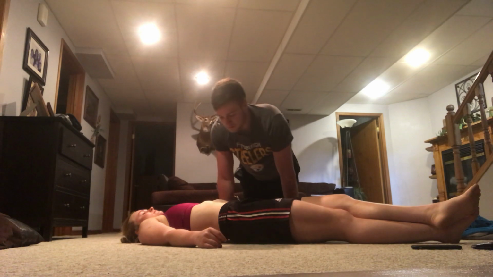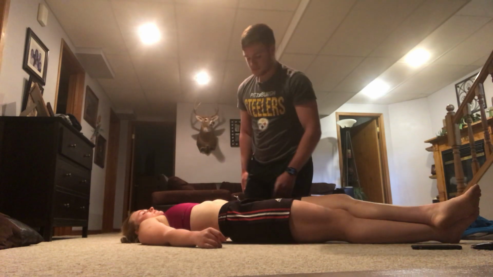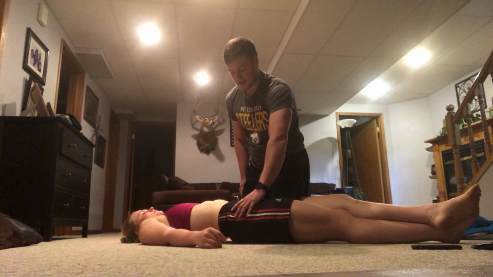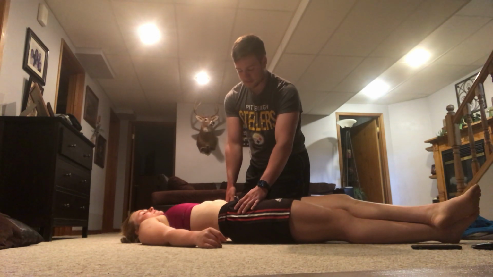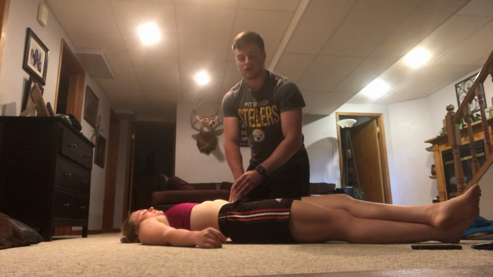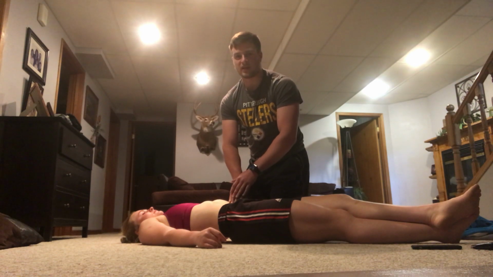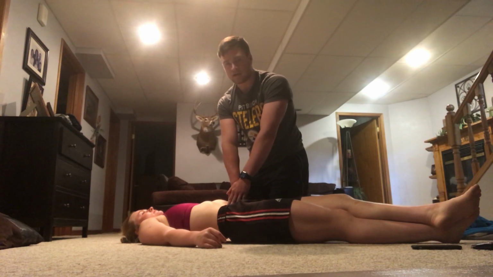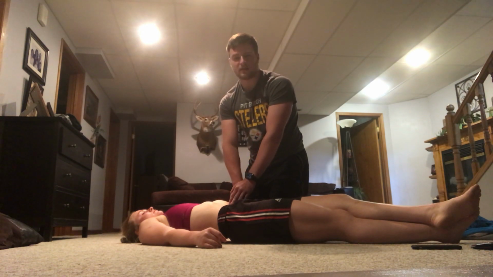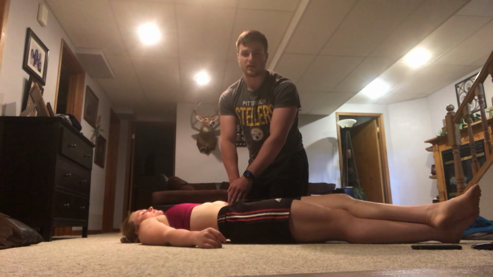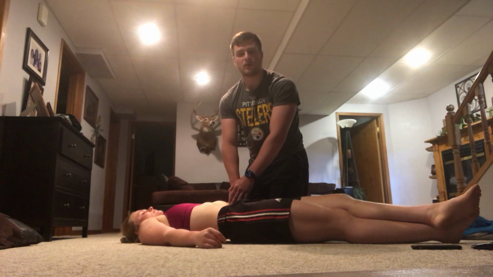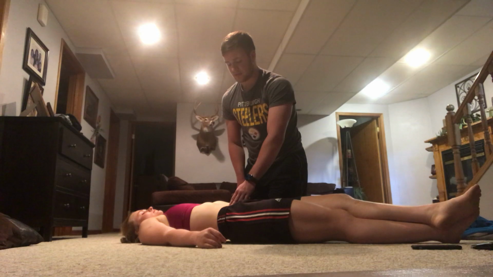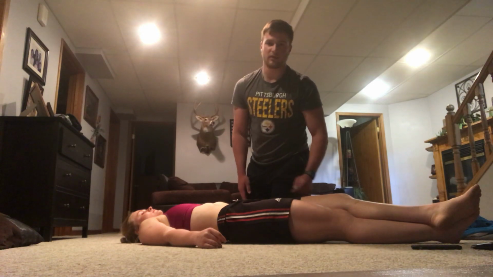Next, we'll move to the appendix while we're on this side. So you're going to find their ASIS and their umbilicus, and about halfway in between is where you find the appendix. We call that McBurney's point. Basically, you're just going to apply pressure there. If they have appendicitis, they'll actually have relief with pressure, and then they'll have pain and some rebound tenderness as you're coming off. So that would indicate appendicitis. Otherwise, normally they wouldn't have any pain there.